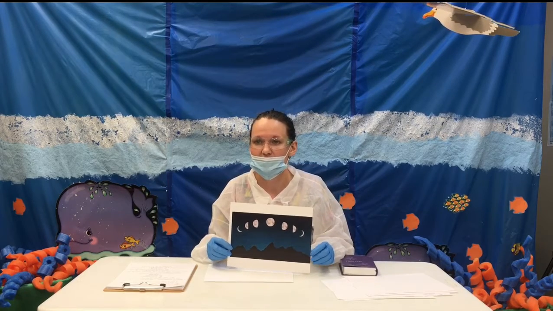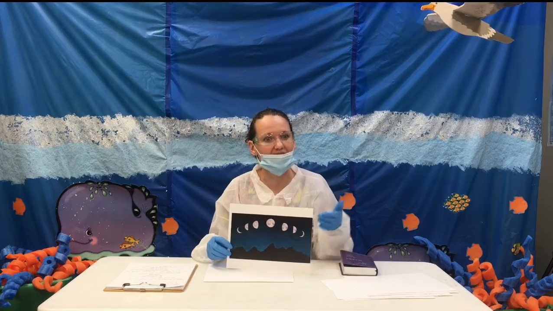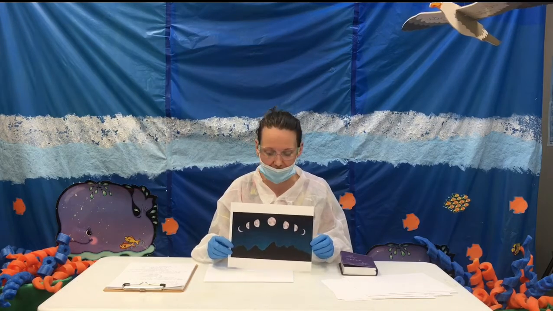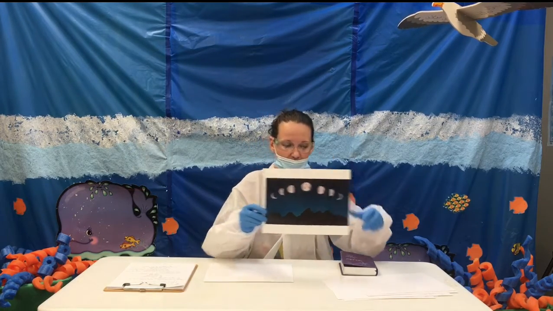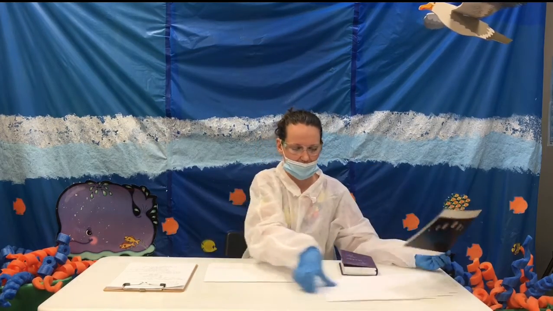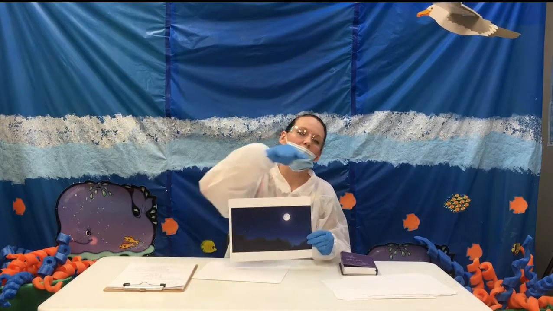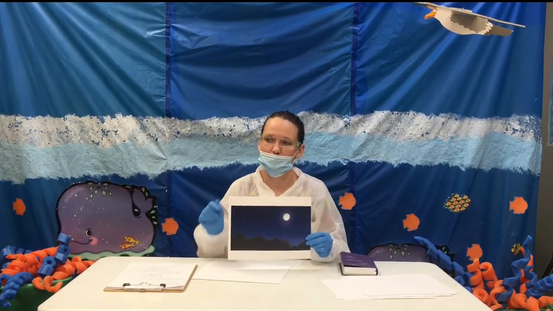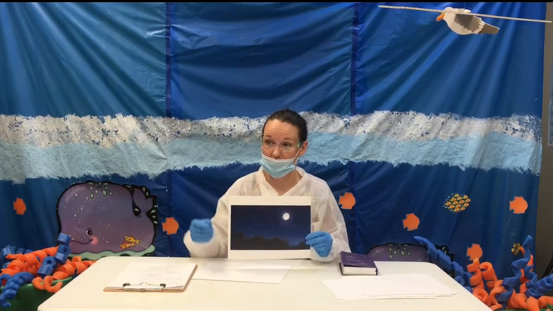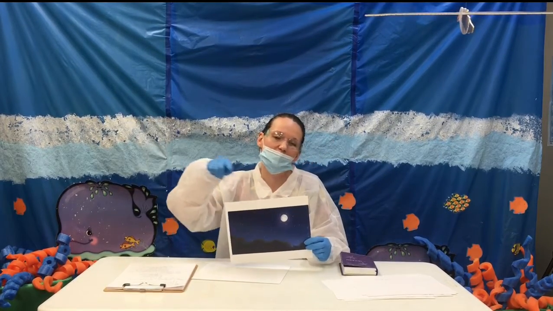Sawyer? The sun. From the sun. The moon doesn't have its own light. It gets light from the sun. It reflects the sun's light. And that's how we get the different phases based on where it is. How long does it take the moon to go around the earth one time? A month. Yes. The moon goes around the earth one time. It takes a month.